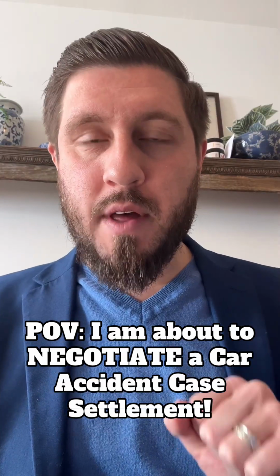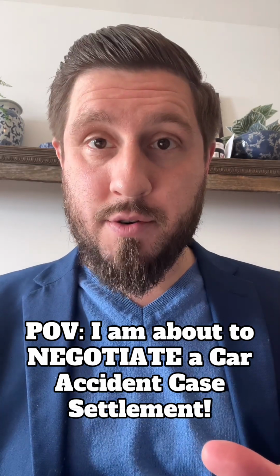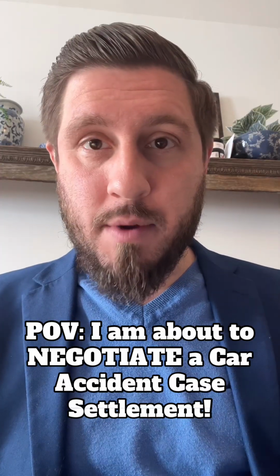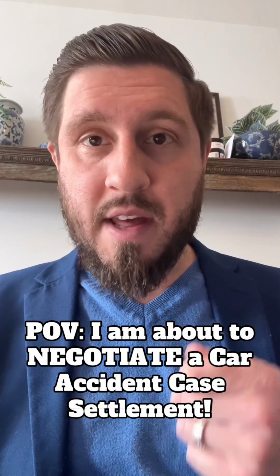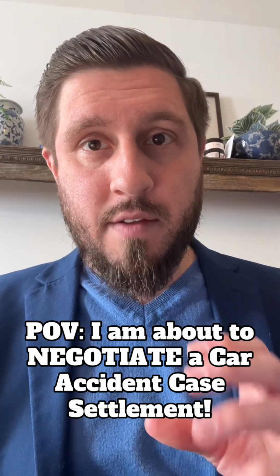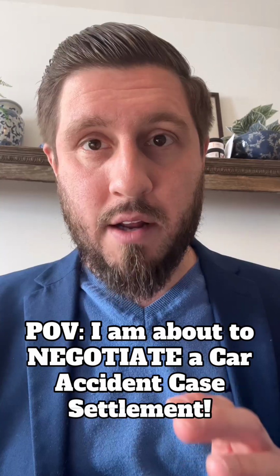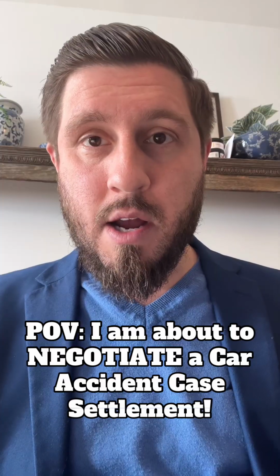Bigger points that I outline are how extensive were these injuries? So is there a 6 millimeter herniation on a lumbar spine MRI? Did they end up having surgery of any kind? Did they have injections of any kind? These are bigger procedures that radically affect the value of the case. So it's important that I have them on my side here highlighted.